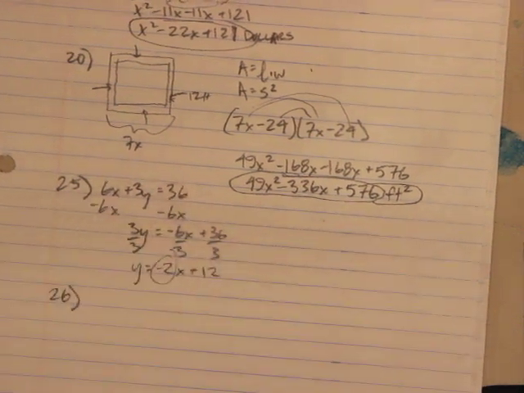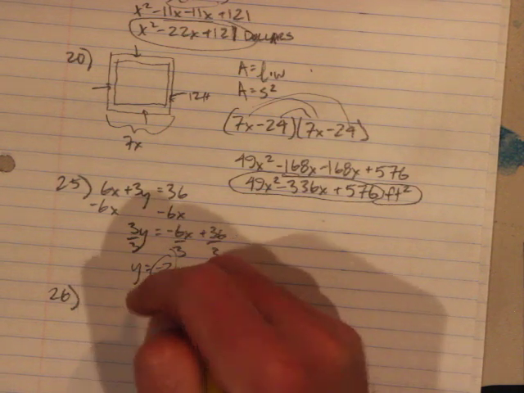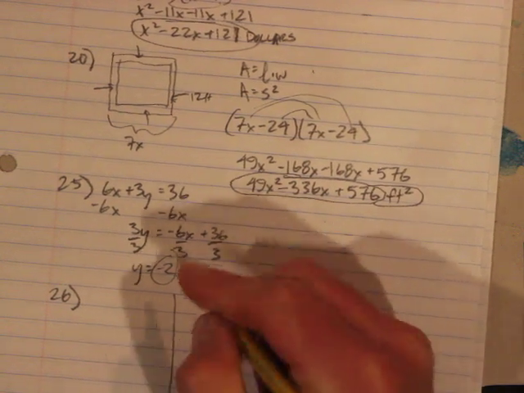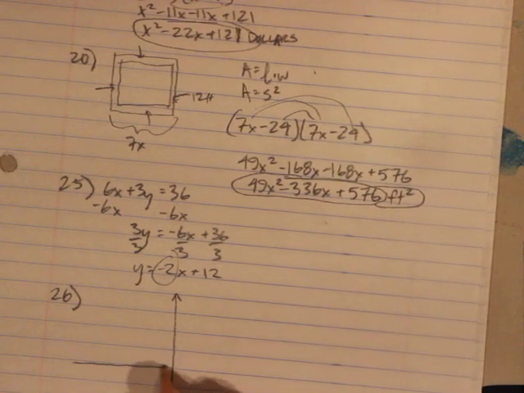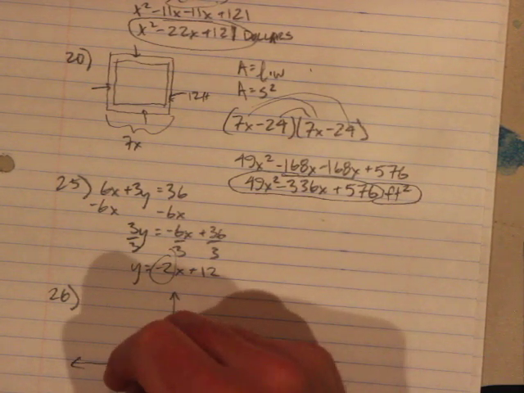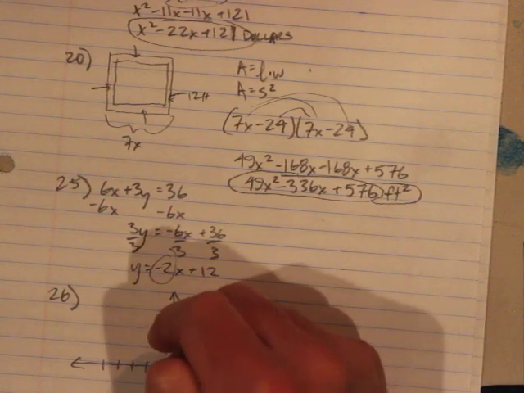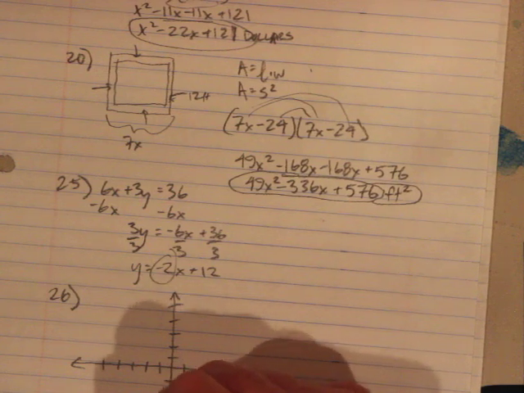Number 26, we've got A, B, and C here. Draw a coordinate grid and number it from -5 to 5 along the x and y axes. Will a line passing through certain points be parallel to this? All right, let's draw our graph. And we'll draw it kind of big. 1, 2, 3, 4, 5. 1, 2, 3, 4, 5. 1, 2, 3, 4, 5.